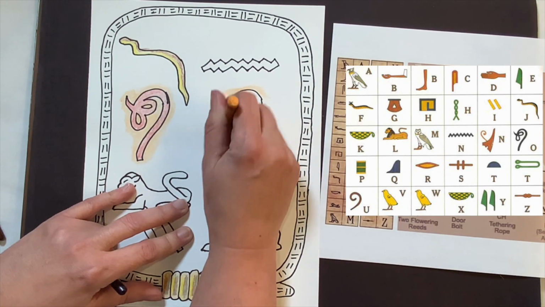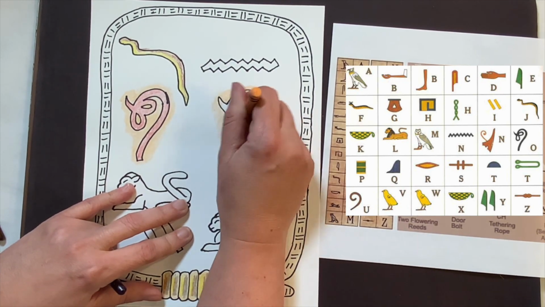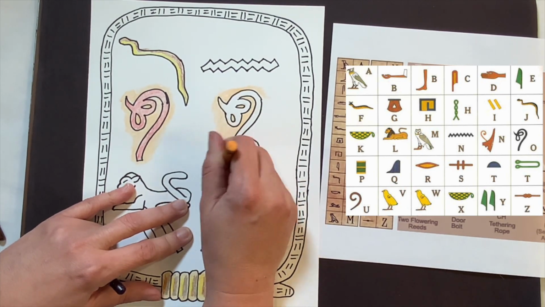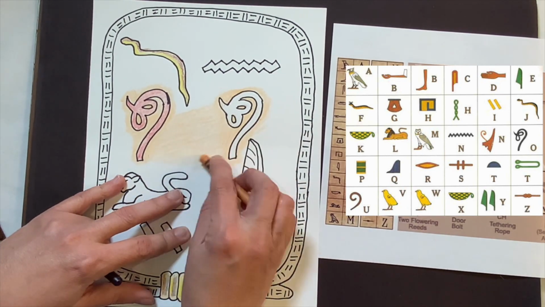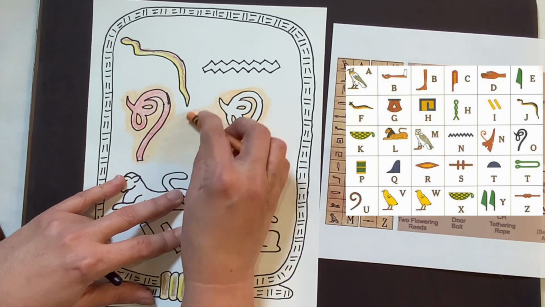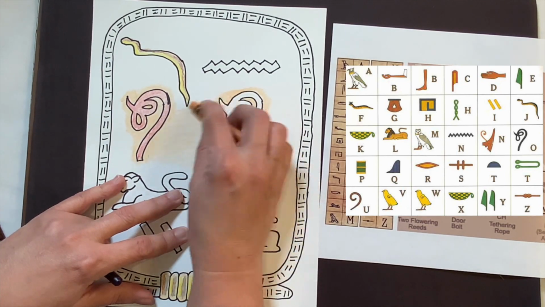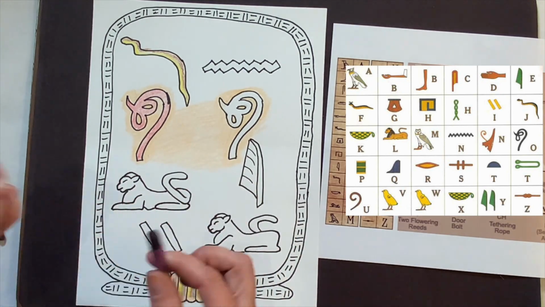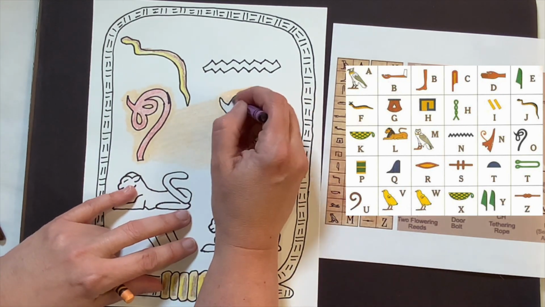Of course, if you're from different areas of the country, you may say it differently. Kind of meditating here. And here's my purple.